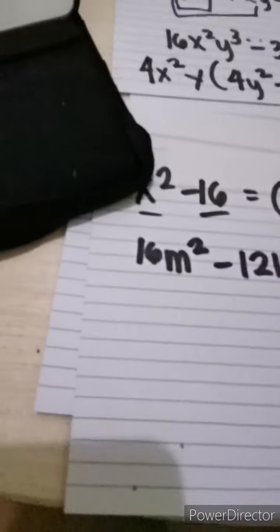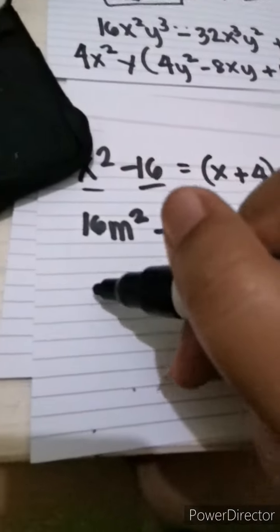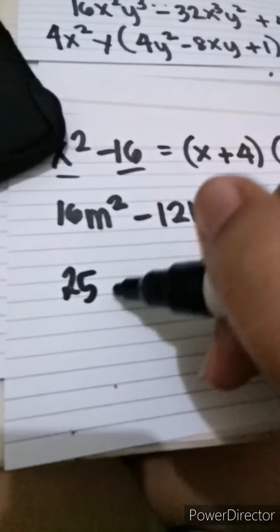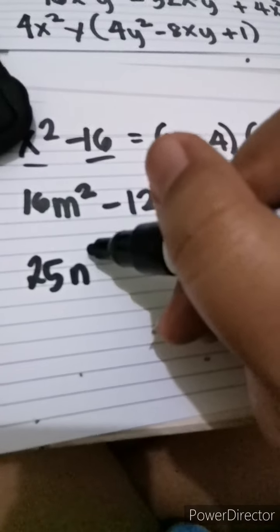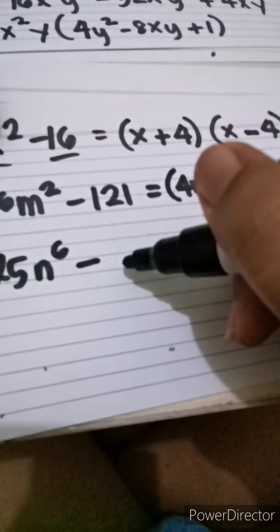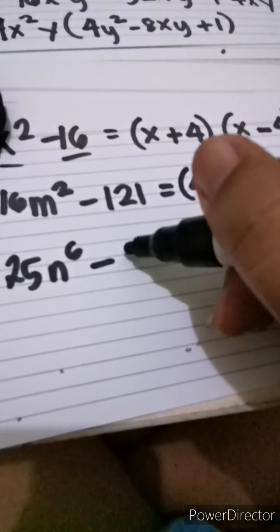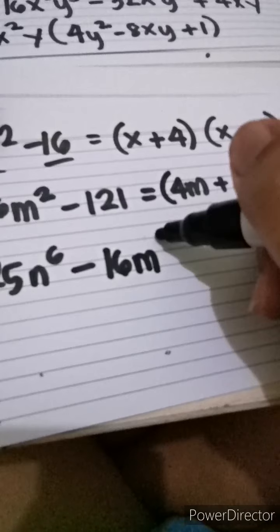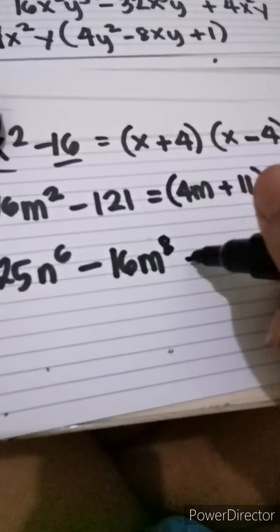Another example. So, halimbawa naman, 25 n to the 6 minus 16 m 8. Okay.